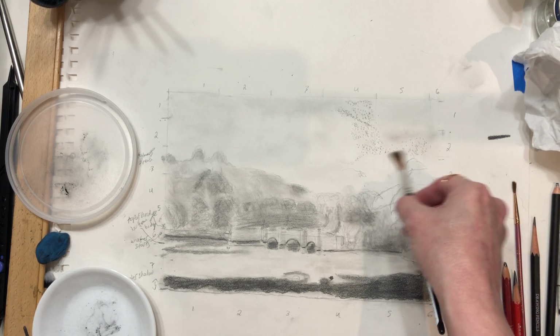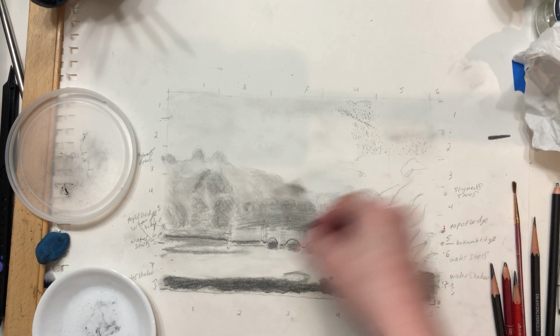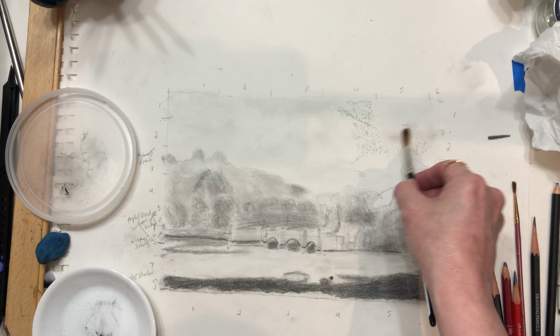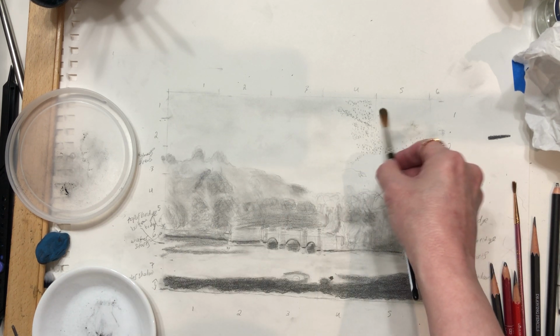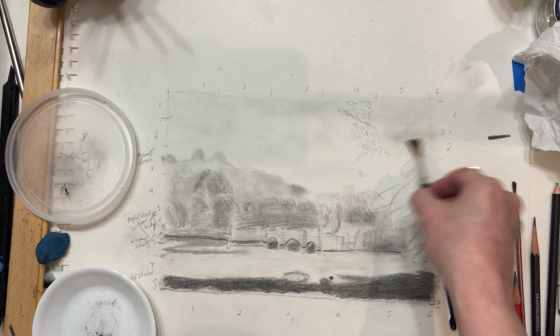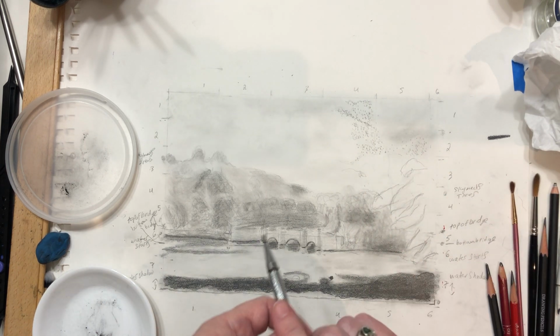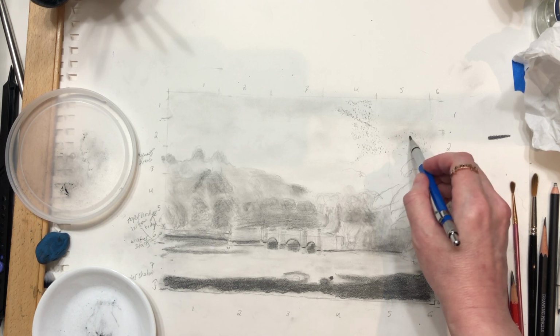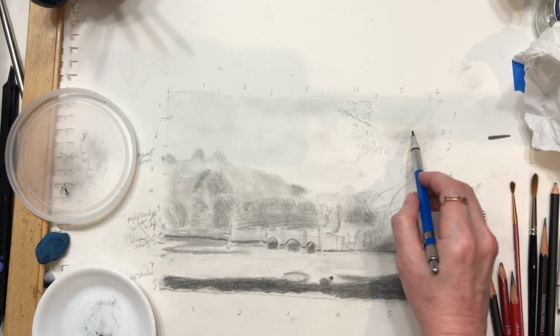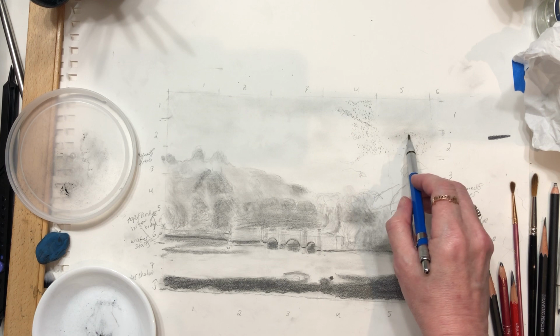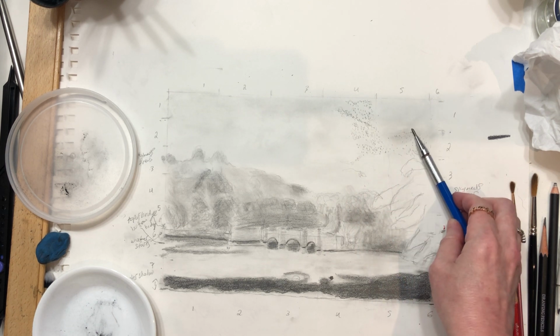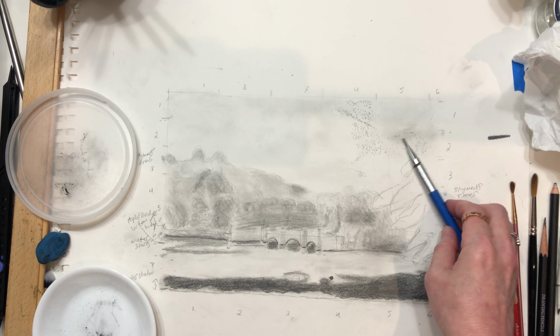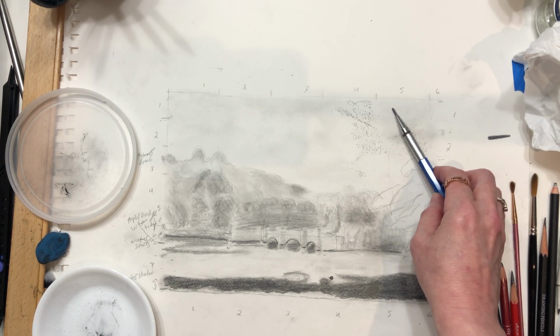And then I can just stipple over that. Here in this area it starts to get a little bit less stippling, so I'm going to work with some lines, working with the side of my pencil to get darker values, and I'll just have a few dots.